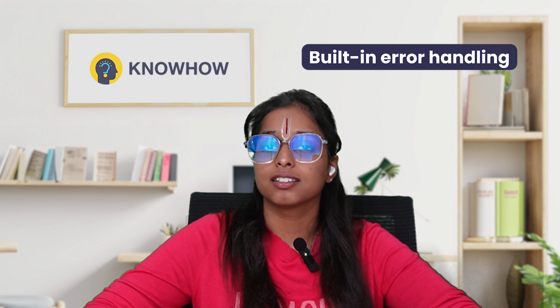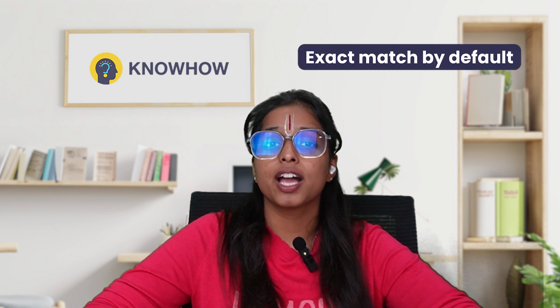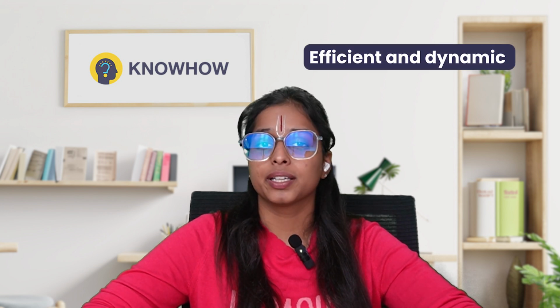Third is built-in error handling. Now, there is no need to specify a separate argument for the error handling. Now we can simply specify a default result if the value is not found. Fourth one is exact match by default. No need for extra arguments. It gives the exact match by default. Number 5 is efficient and dynamic. It works faster and more reliably with large data sets.